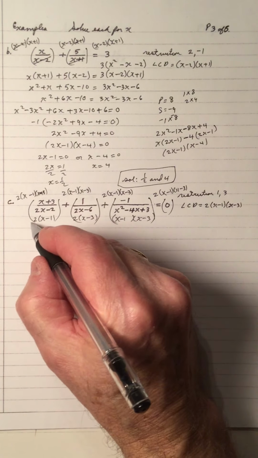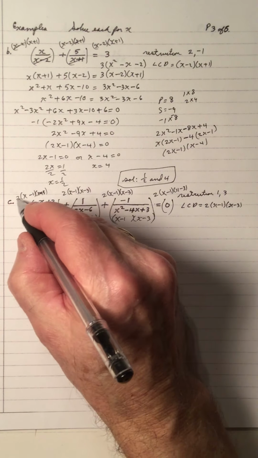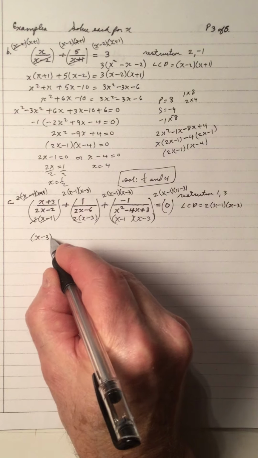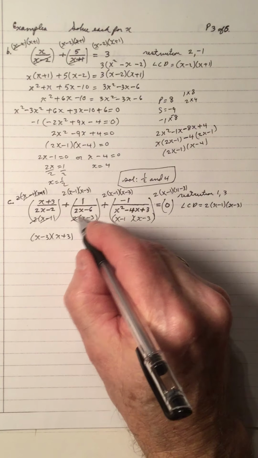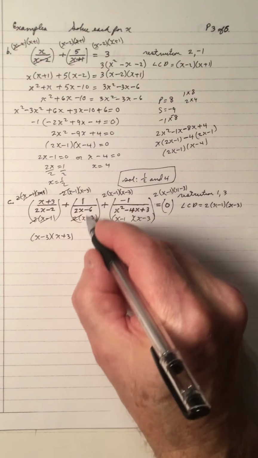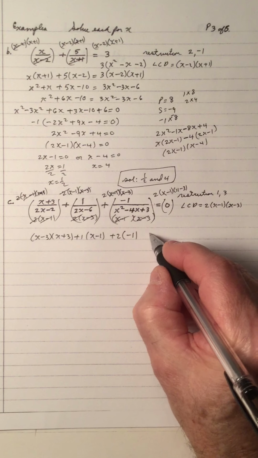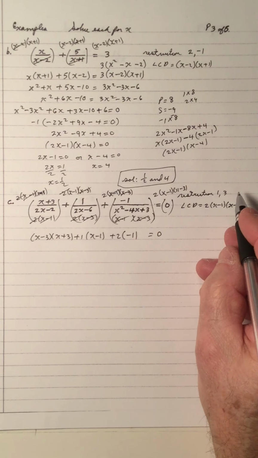And we cancel. The 2 cancels. The x minus 1 cancels. So I get an x minus 3 times x plus 3. The 2 cancels. The x minus 3 cancels. So I get a 1 times x minus 1. The x minus 1's cancel. X minus 3 cancels. So I get a 2 times negative 1. And this expression times 0 will give you 0.